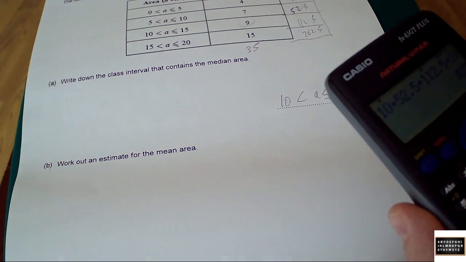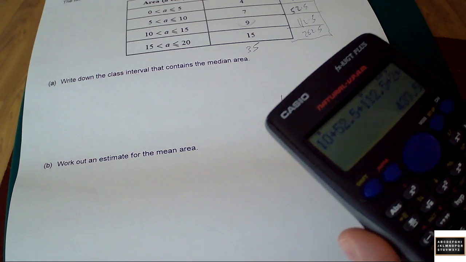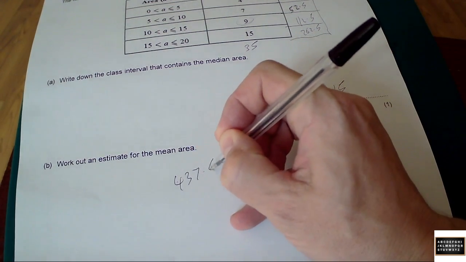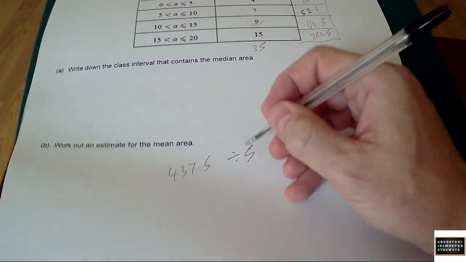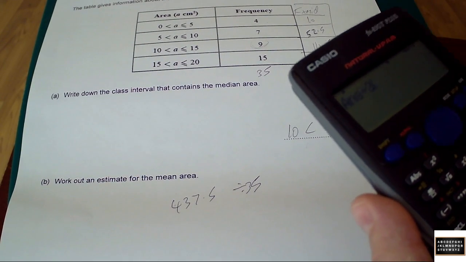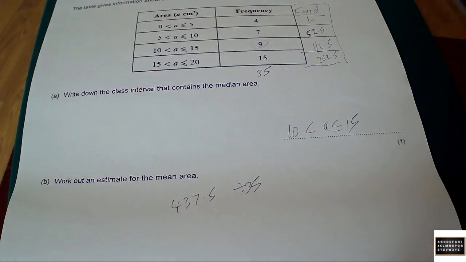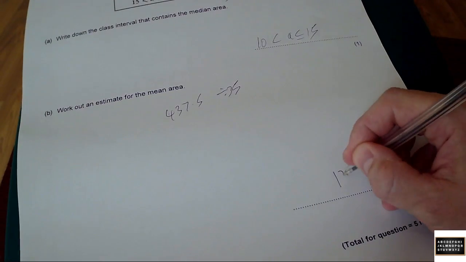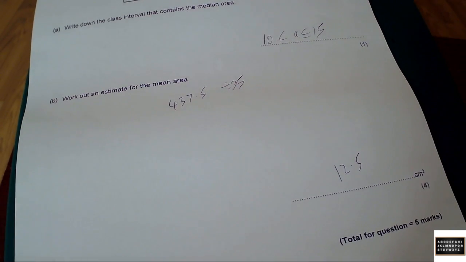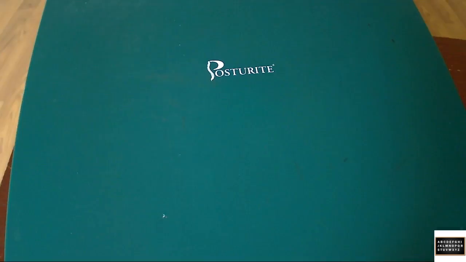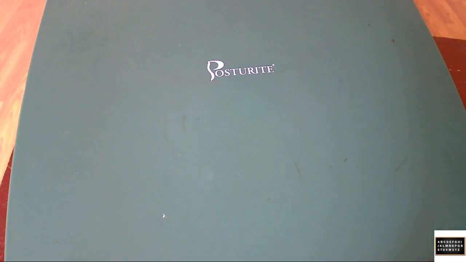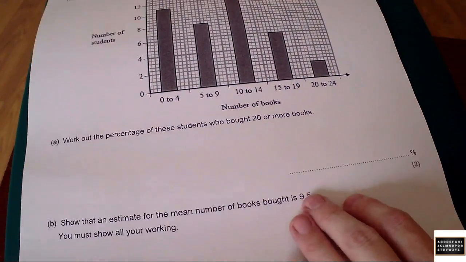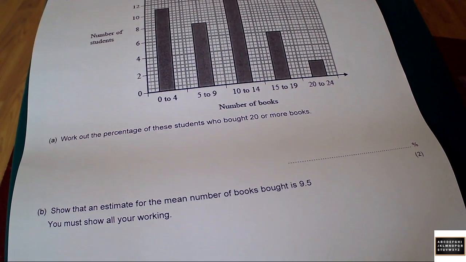Okay, so it's 875 divided by 2, so it's 437.5 divided by 35. Sorry, 35 rather. And that will give you the estimate of the mean, and it's 12.5 centimeters squared. So again, just a straightforward, do you know how to work out the mean of a frequency density situation or a mixed group interval situation? If you revise that well, it's worth a lot of marks. So it usually does come up, but you just need to know your stuff really.